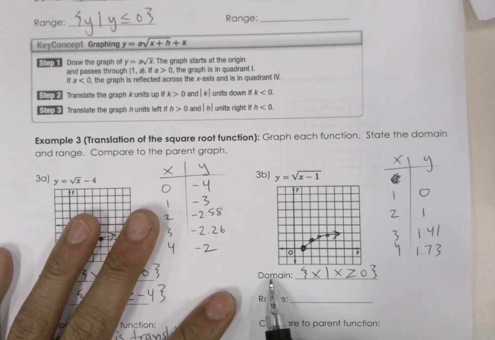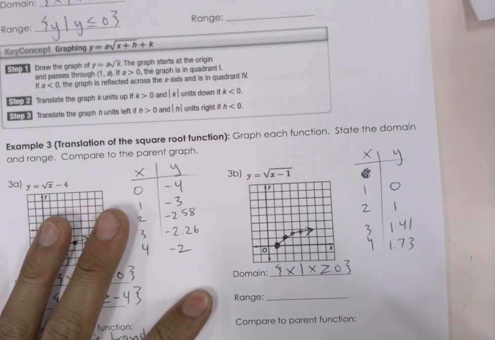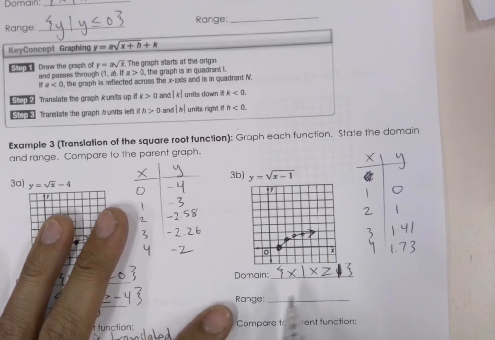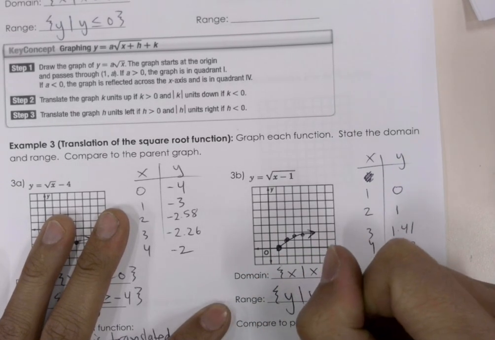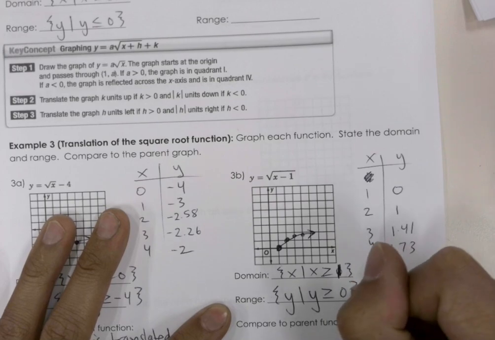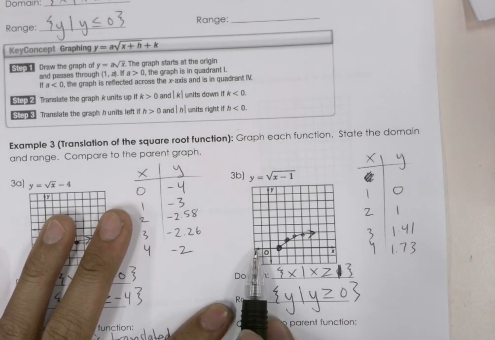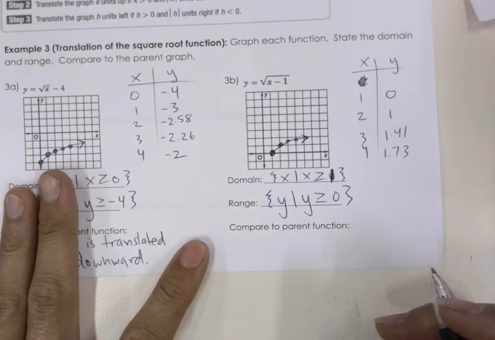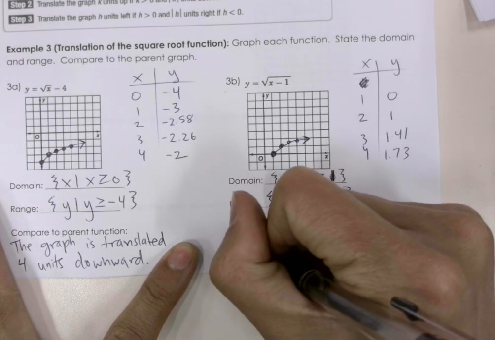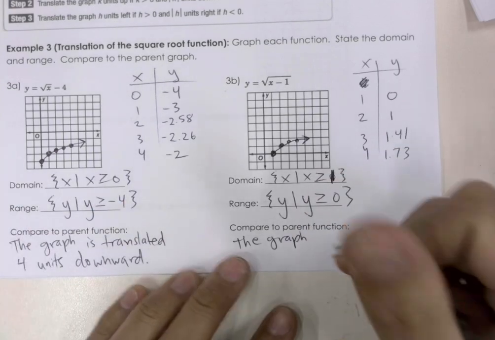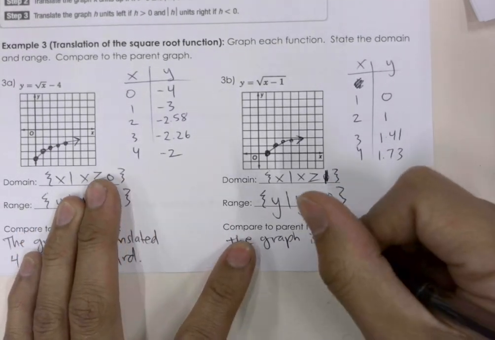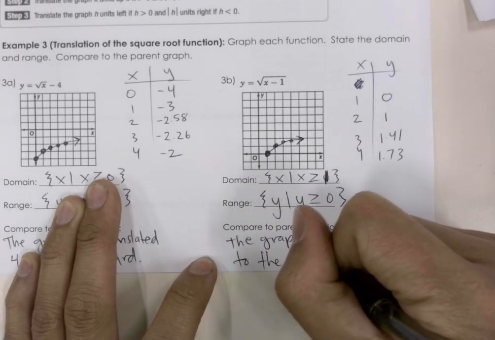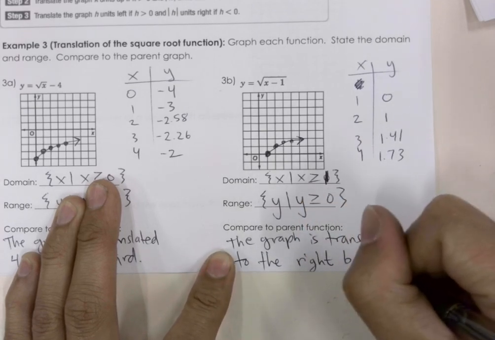And our domain is not going to be x such that x is greater than 0. It's going to be x is greater than or equal to 1, right? And then our range is going to be y such that y is greater than or equal to 0, because we could see here that our graph starts at y equals 0. So we're comparing with our parent function and what's happening. The graph of the parent function is translated to the right by 1 unit.